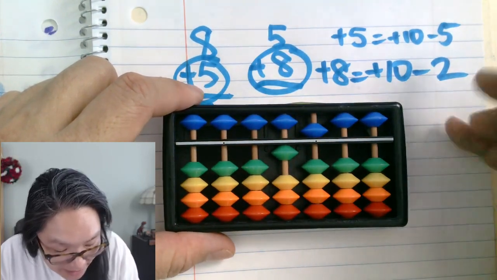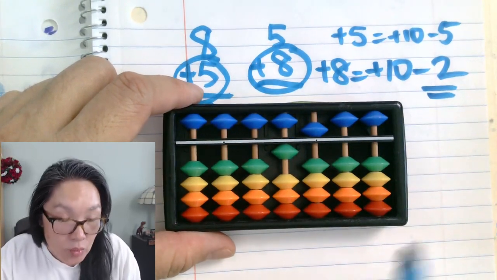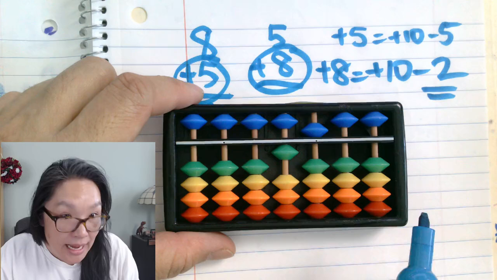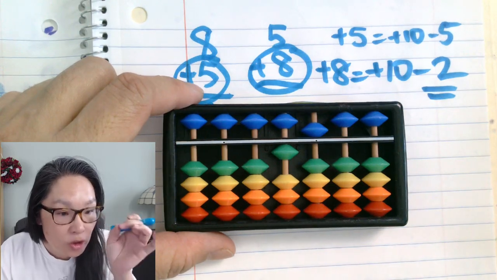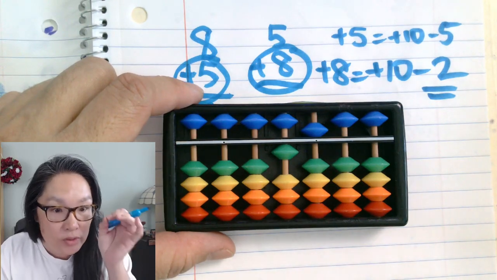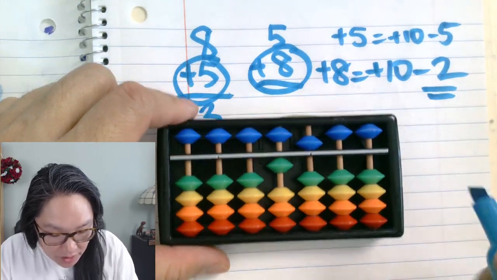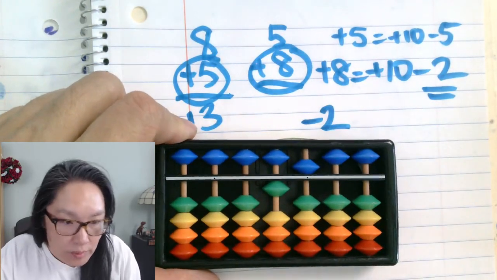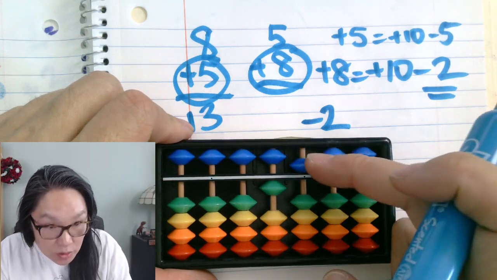Why? Because now we need to break this down. We need to modify this. That's why it's different. That's why you look at the add-in and not the result. So now we have to minus the 2. Minus the 2, do we remember how to minus the 2? We can utilize this 5.